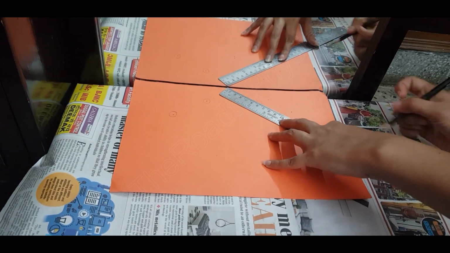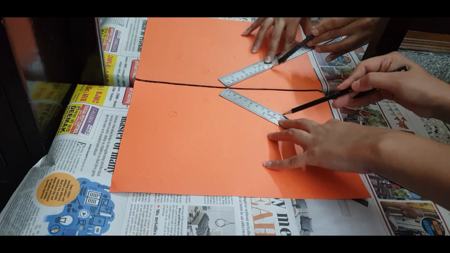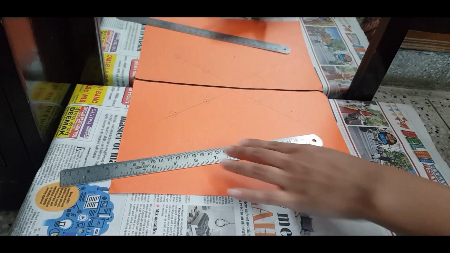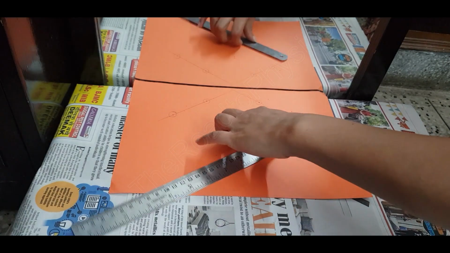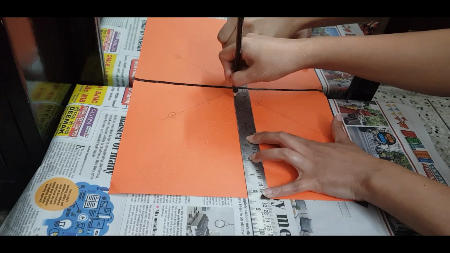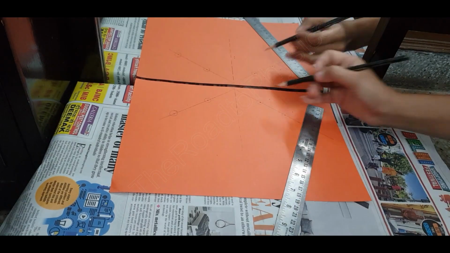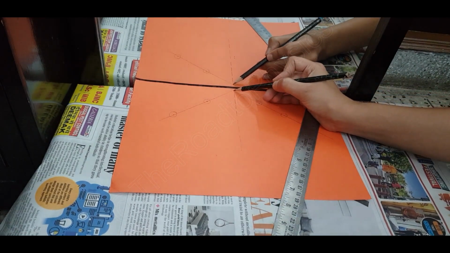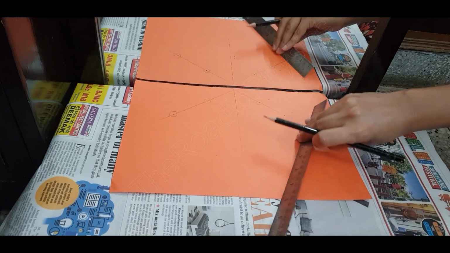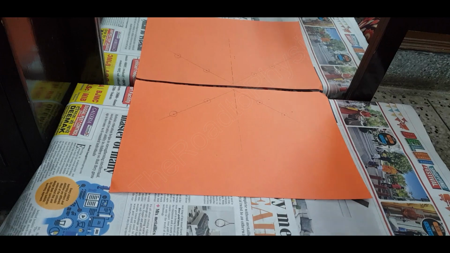Join the respective points to form the incident ray and the reflected ray. Draw a surface normal perpendicular to the mirror. You can note here that the incident ray, reflected ray and the surface normal all lie in the same plane. So this verifies our first law of reflection.